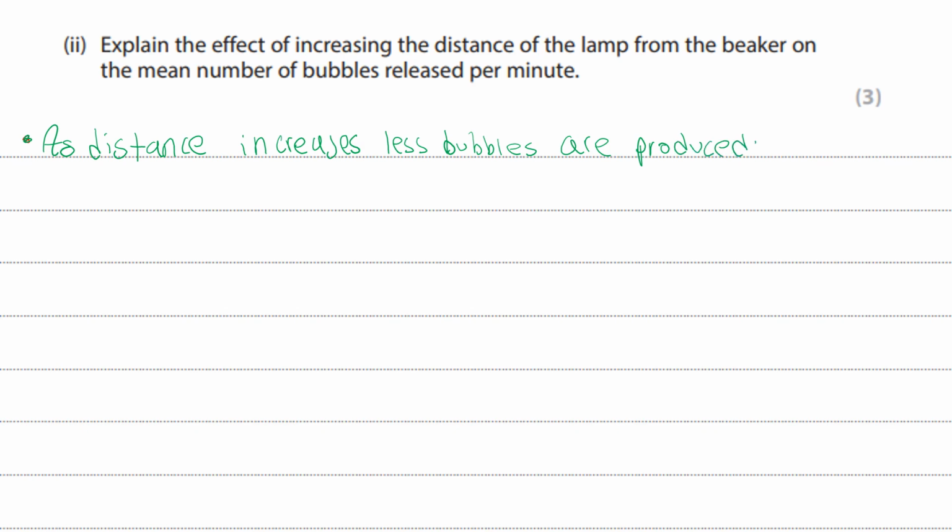Okay, the next point is light intensity is reduced, which means slower rate of photosynthesis.